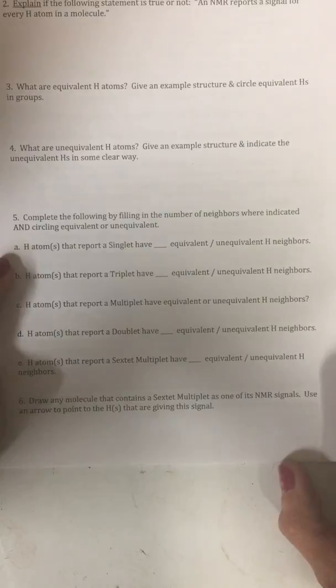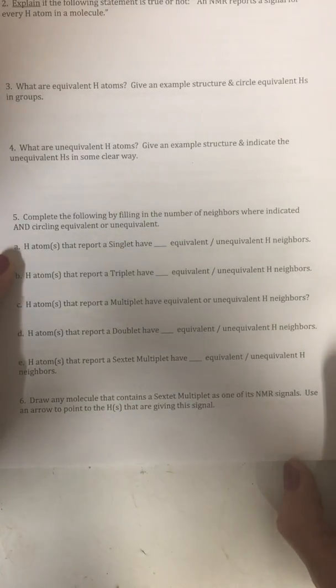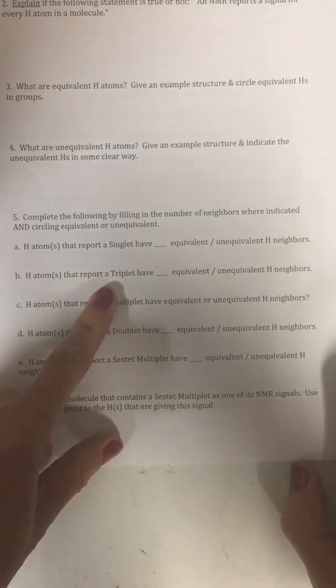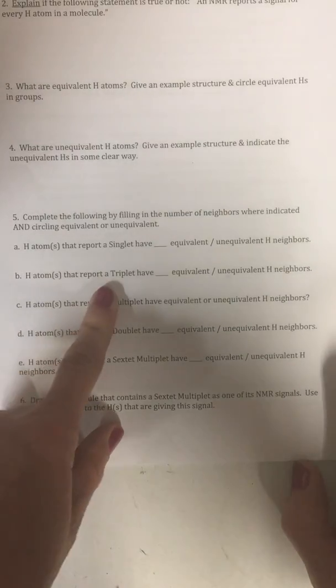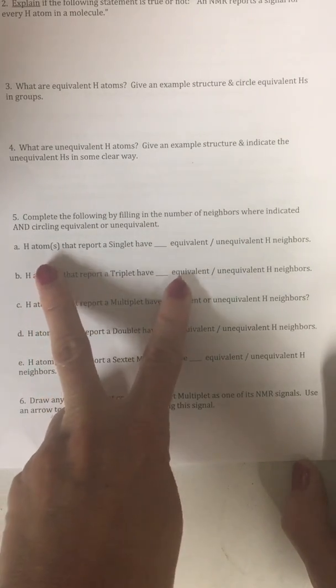Number A says hydrogen atoms that report a singlet. If you just saw a singlet, what does that mean? A singlet would mean you have 0 neighbors. Hydrogen atoms that have a singlet for their signal would have 0 equivalent neighbors, because 0 plus 1 would give you the number 1, which is a singlet. B, we already saw a triplet. So for a group of hydrogens, or maybe just 1 hydrogen, to have a triplet, you have to have 2 equivalent neighbors.